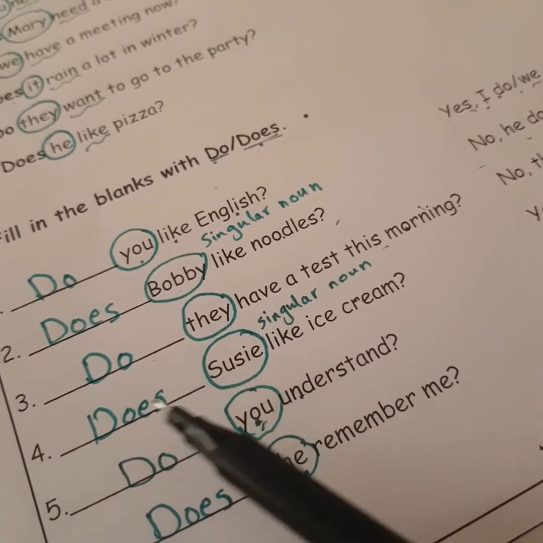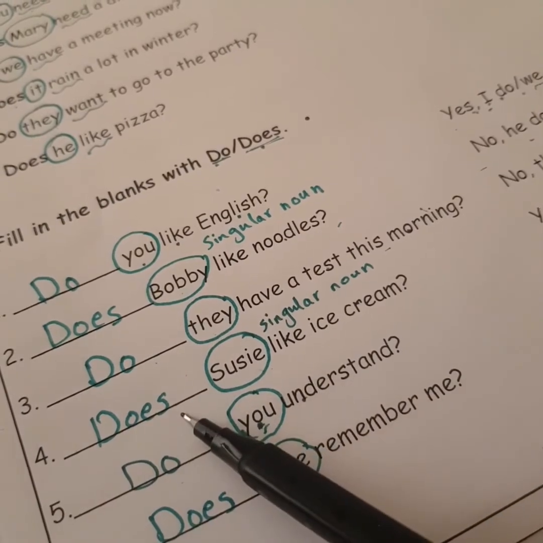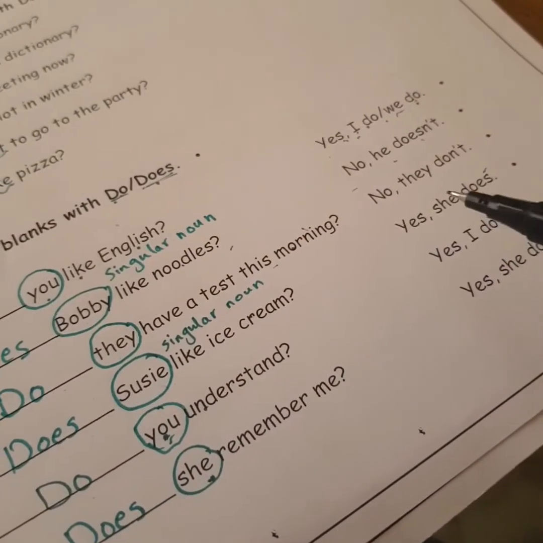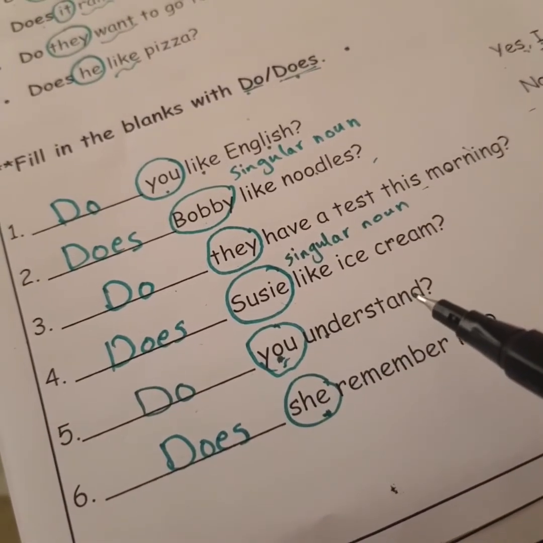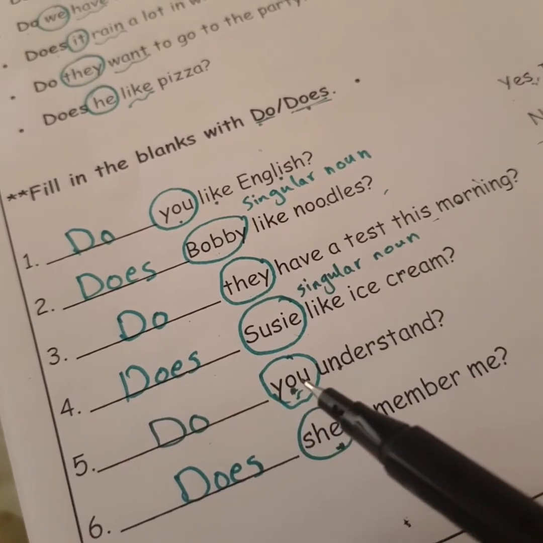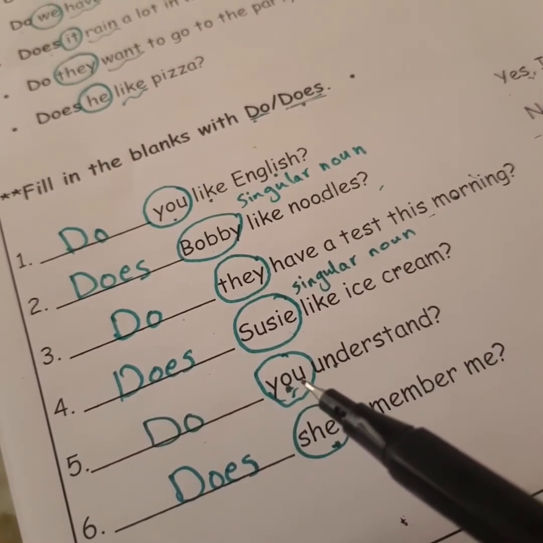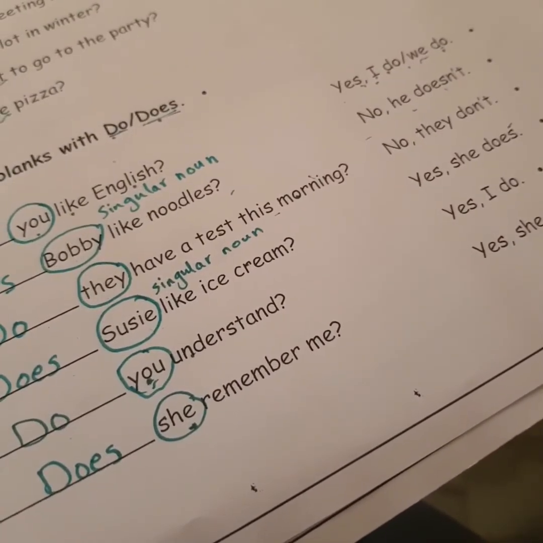I use does because we have the singular noun Susie, so I have to use does. Yes, she does. Do you understand? I use do because I have the plural pronoun you. So, do you understand? Yes, I do.